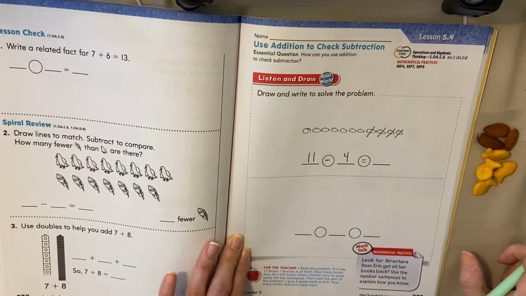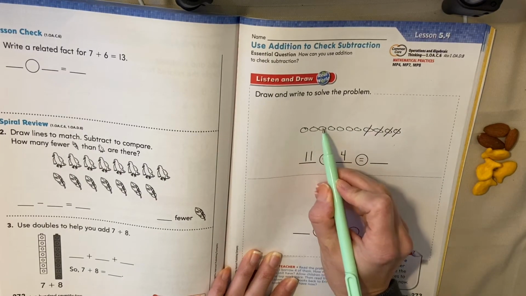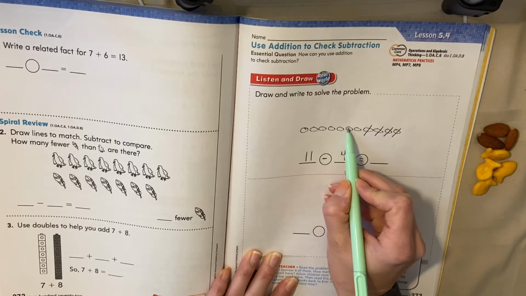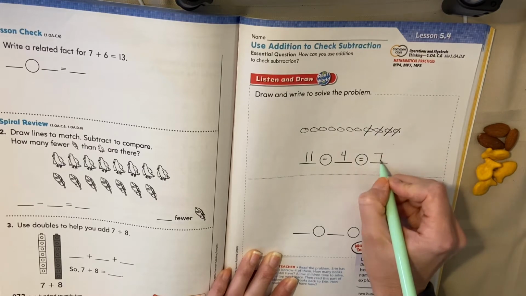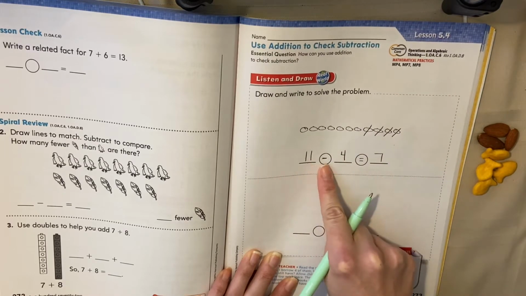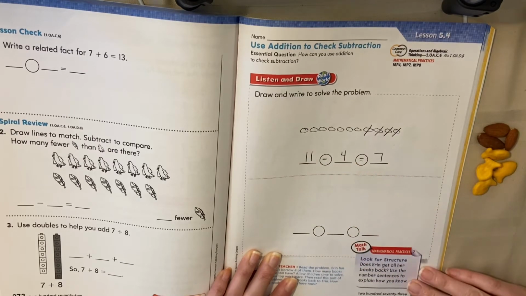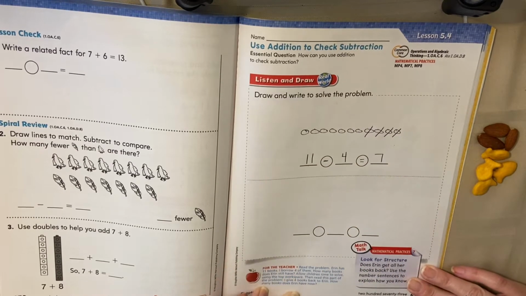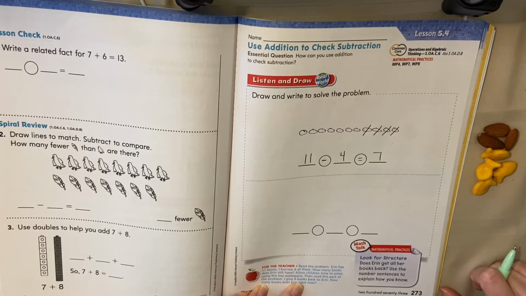How many are left? Well, let's count our circles. 1, 2, 3, 4, 5, 6, 7. There are 7 left. 11 minus 4 equals 7. All right, now let's look down here. I give 4 books back to Aaron. How many books does Aaron have now?